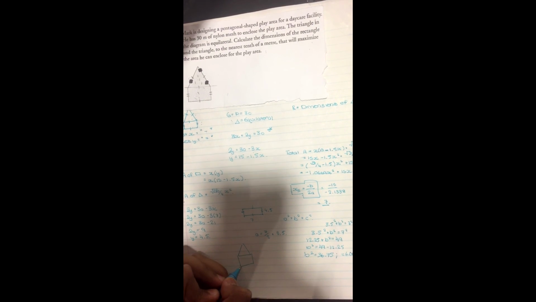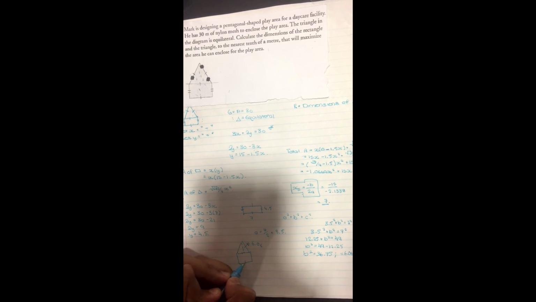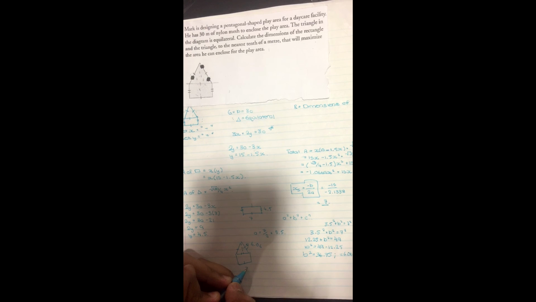To sum up, to get the maximum area of the play area with a 30-meter perimeter, the length of the rectangle will be 7 and the width will be 4.5 meters, whereas the triangle will have a base of 7 meters and a height of 6.6. The end.